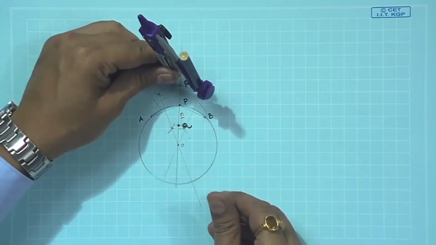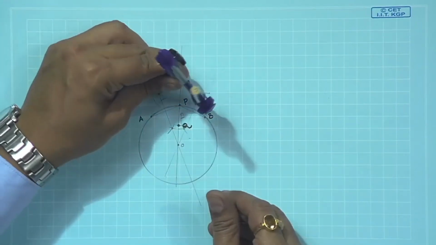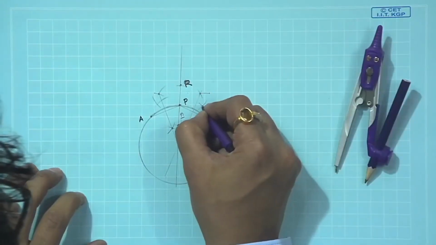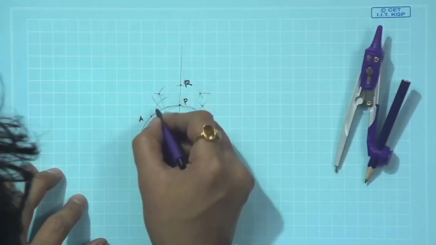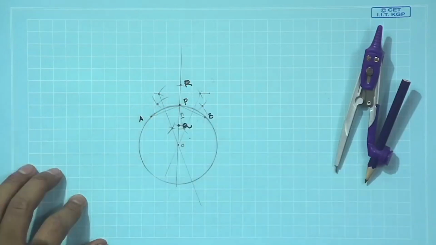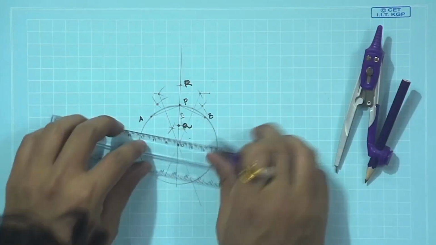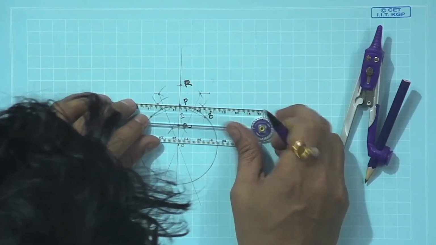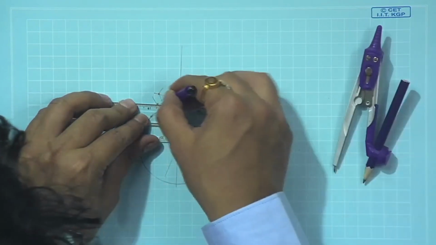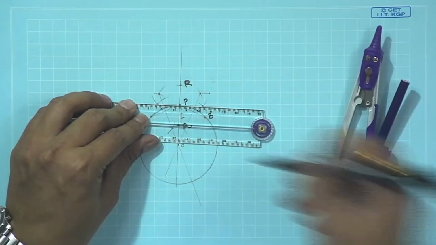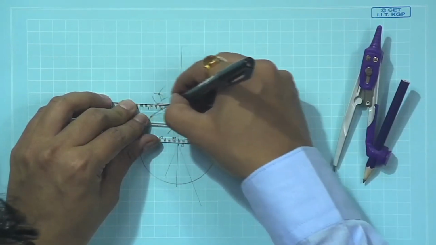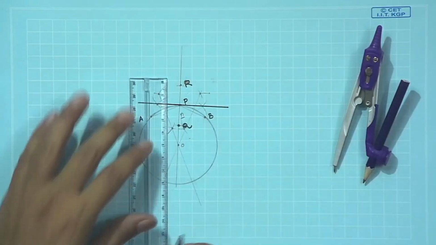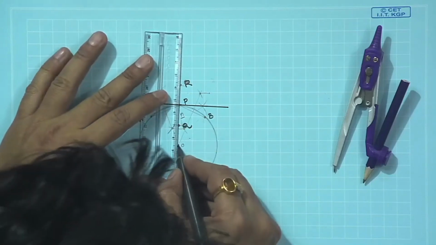Center R with the same radius, join these points, which will pass through P. So, now let us identify the tangent line and the normal line.